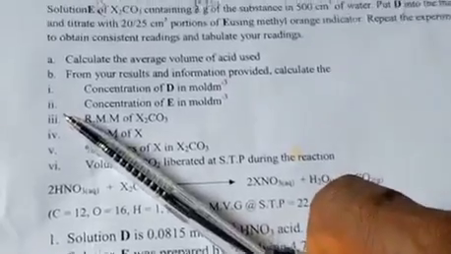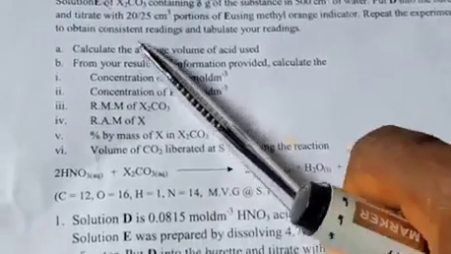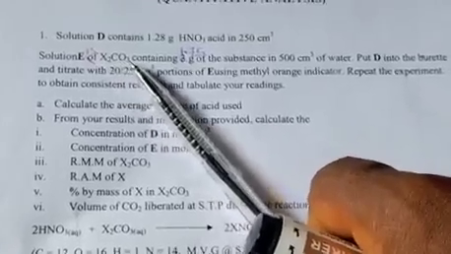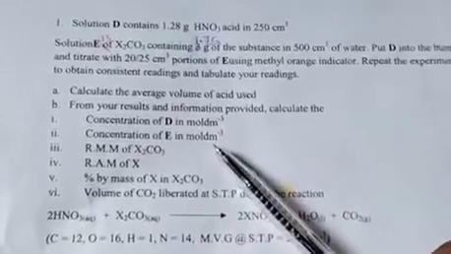Question II says concentration of E in mole per dm³. Mind you, E is the S2CO3. That is S2, that is the unknown carbonate. So we're looking for the conc of E in mole per dm³. So let's go to the board.